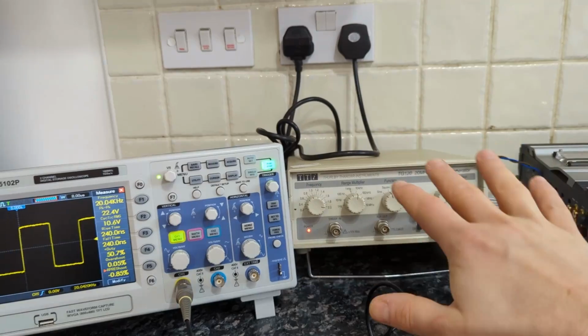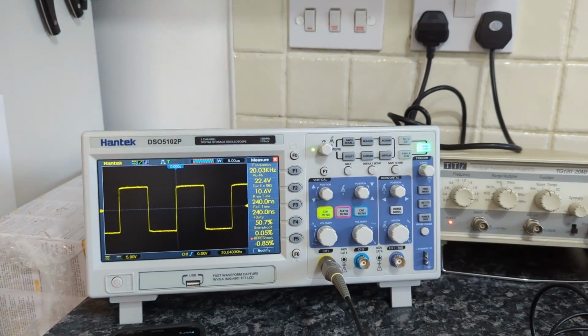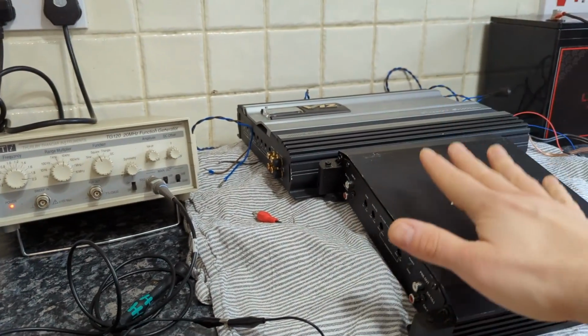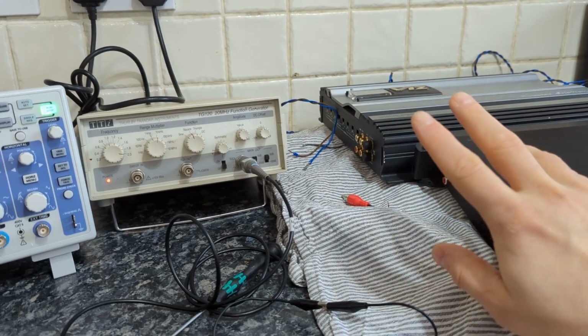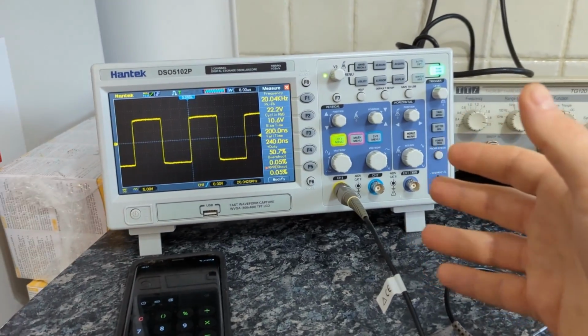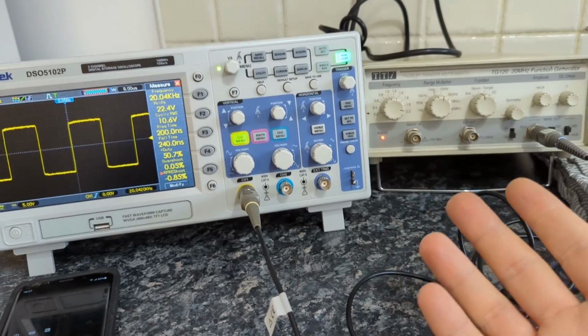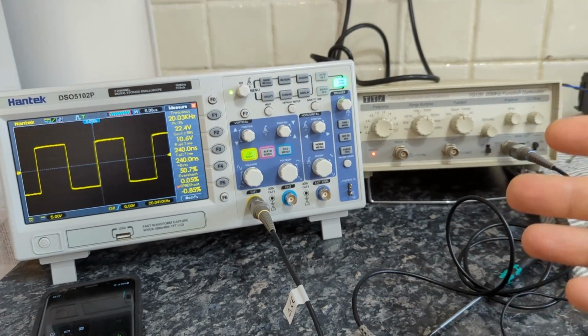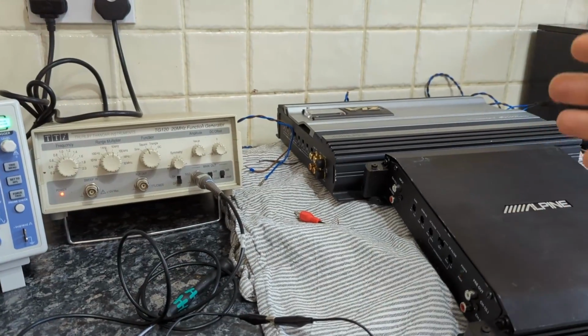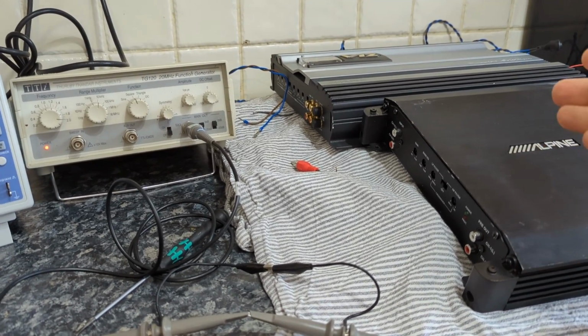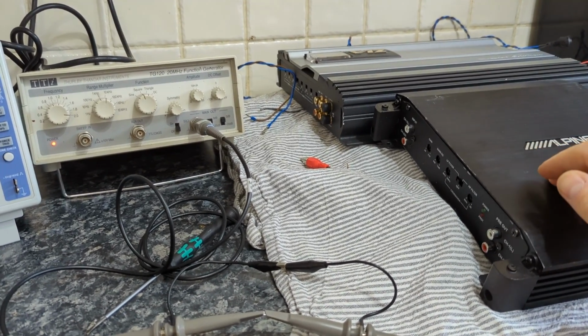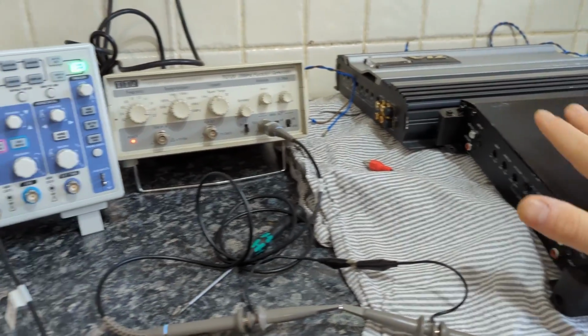Now I have my generator, I have my oscilloscope, and before we measure amplifiers, we need to have some kind of a benchmark, to know what we're aiming for, and just to make sure that our equipment is better than the actual amplifier. Exactly the same with measuring distortion. We need to make sure that the audio interface has lower distortion than the amplifiers we're going to be testing.